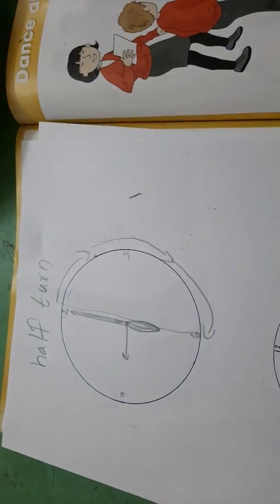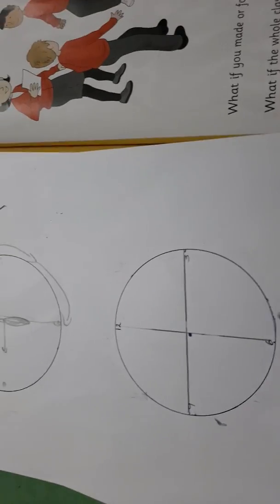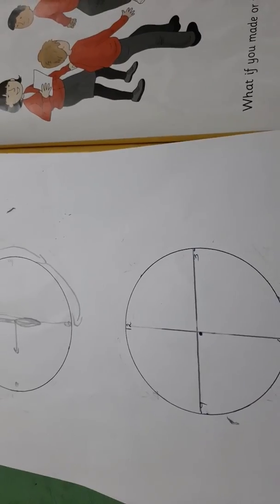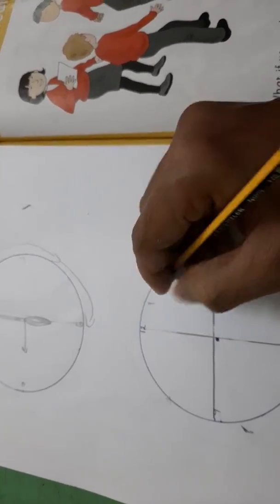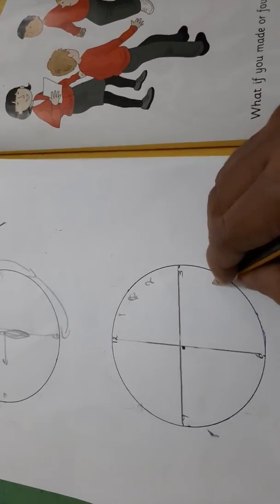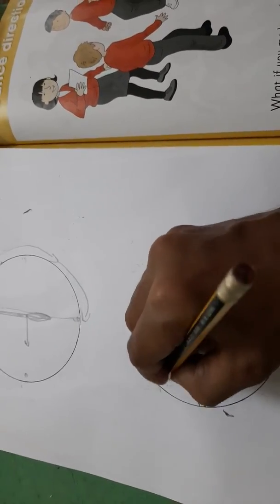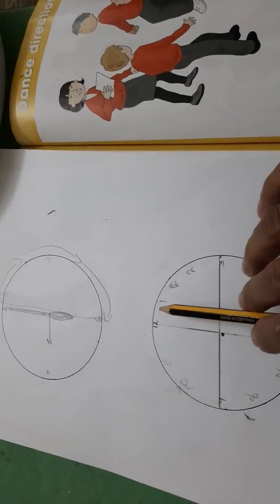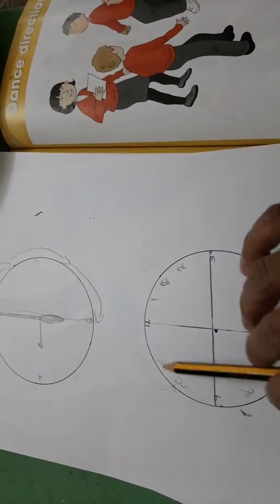Understand? Next, we can study quarter turn. Here we can draw a circle with four parts. In each part, we can count 1, 2, 3, 4, 5, 6, 7, 8, 9, 10, 11, 12.